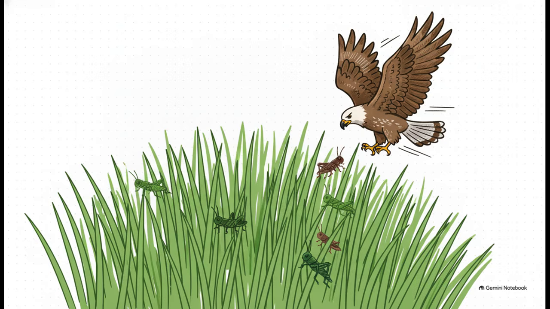Let's picture a highly visual example to make this concrete. Imagine a field of lush green grass containing a population of grasshoppers. Because of natural variation, some grasshoppers are green and some are brown. Now, when predatory birds fly overhead looking for a quick meal, which ones are they going to spot easily? The brown ones, for sure. The green grasshoppers blend right into the environment. So the birds swoop down, eat the brown grasshoppers, and that leaves the green ones to survive longer and have more babies. Over several generations, the population will shift to be overwhelmingly green.